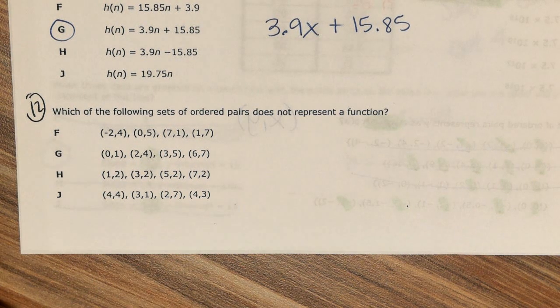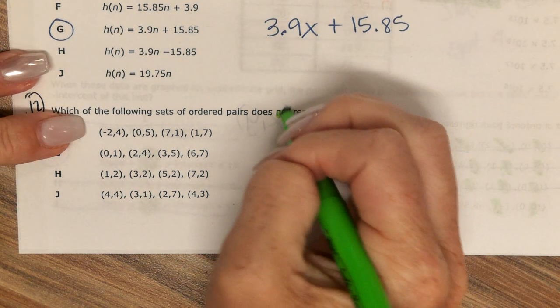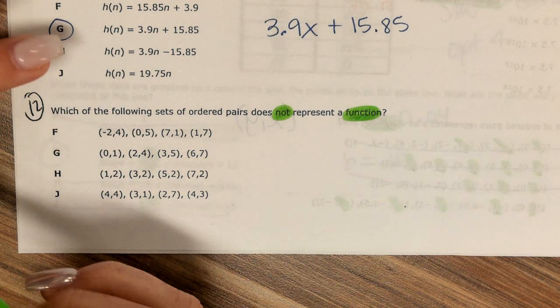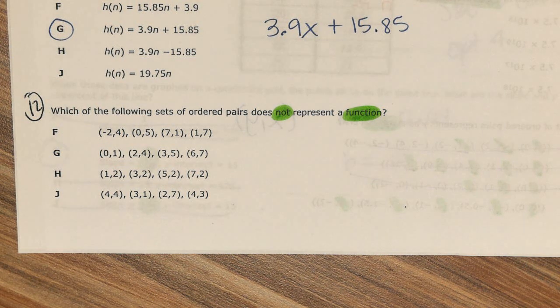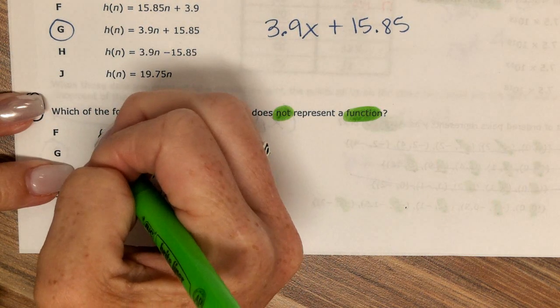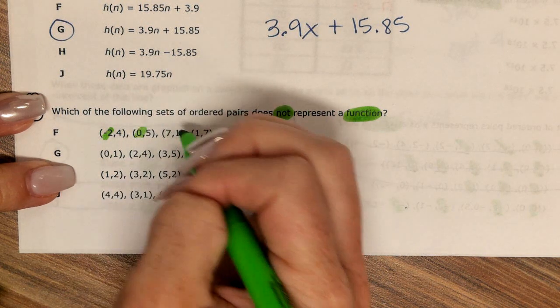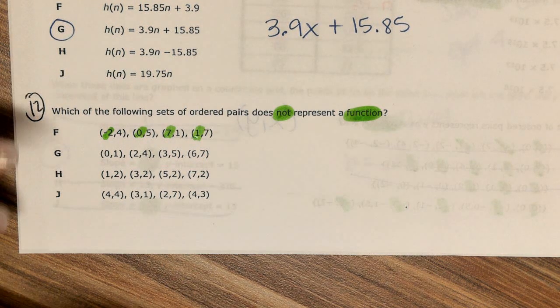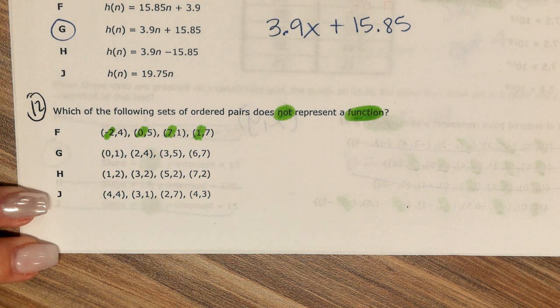Okay, number 12. What are your two clue words? Not and function. Again, what is a function? It's where the x's do not repeat. So we're going to find the one that's not a function. I'm only looking at the x's. -2, 0, 7, and 1. Is that a function? Yes.